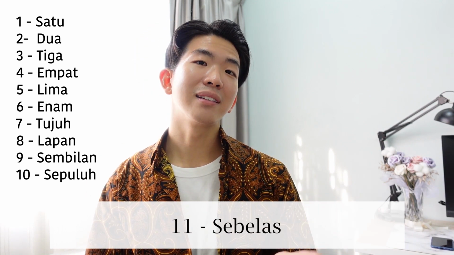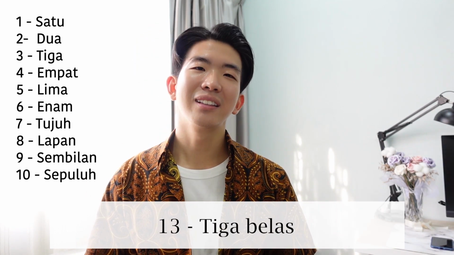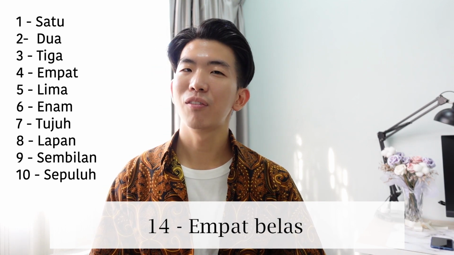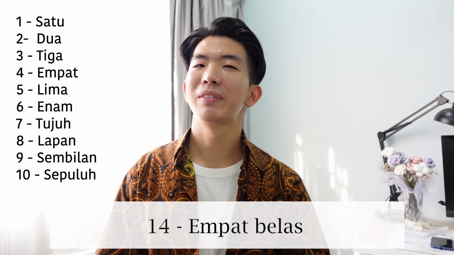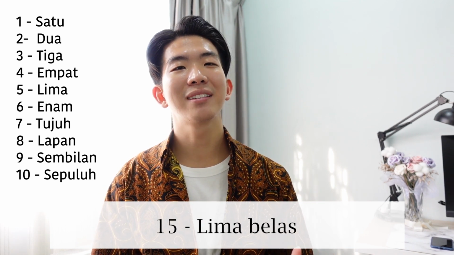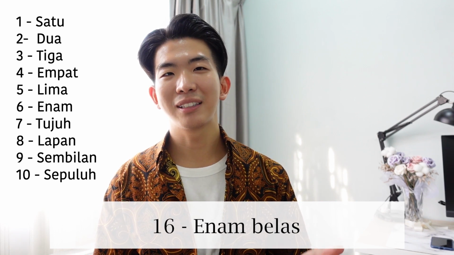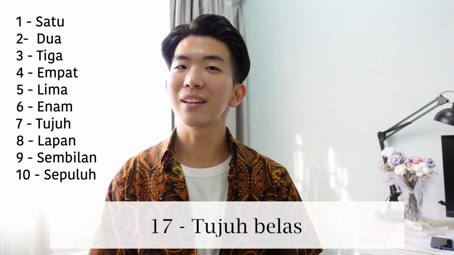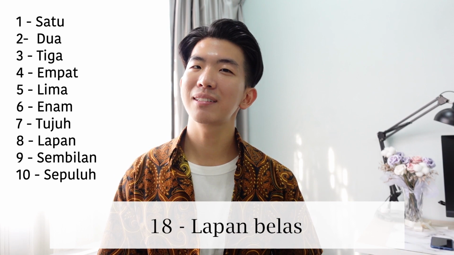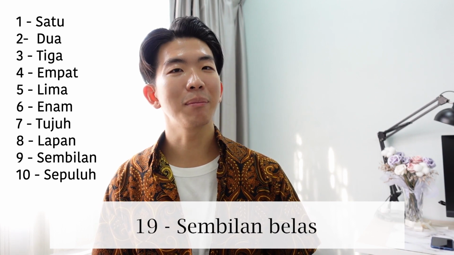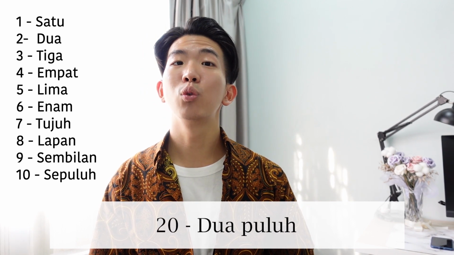11 is sebelas, 12 is dua belas, 13 is tiga belas, 14 is empat belas, 15 is lima belas, 16 enam belas, 17 tujuh belas, 18 lapan belas, 19 sembilan belas, and 20 dua puluh.